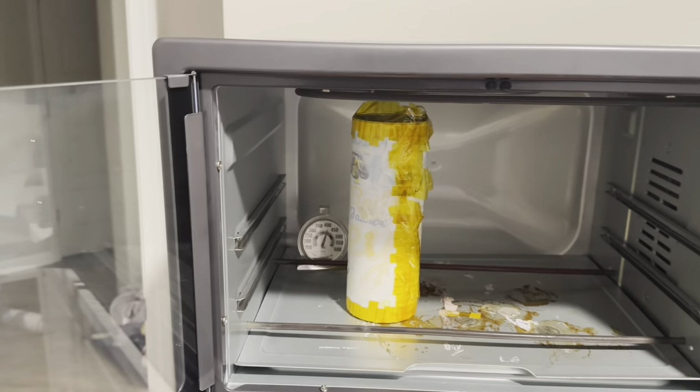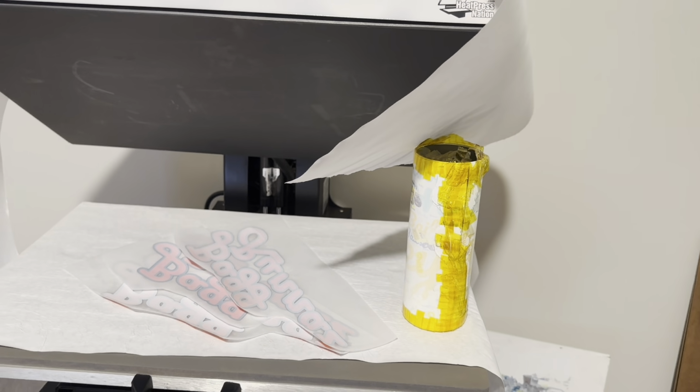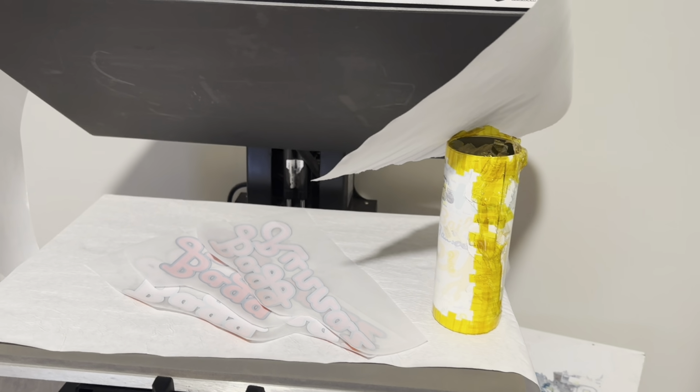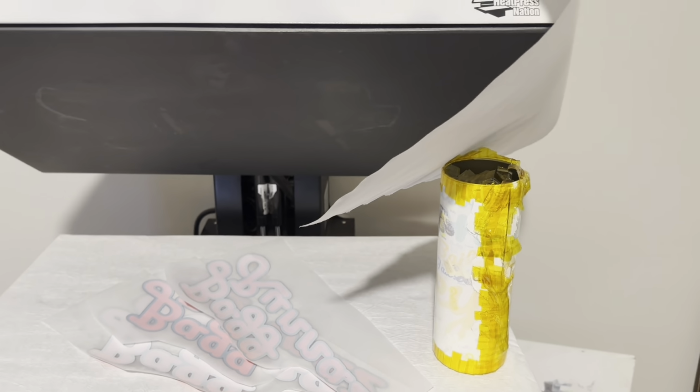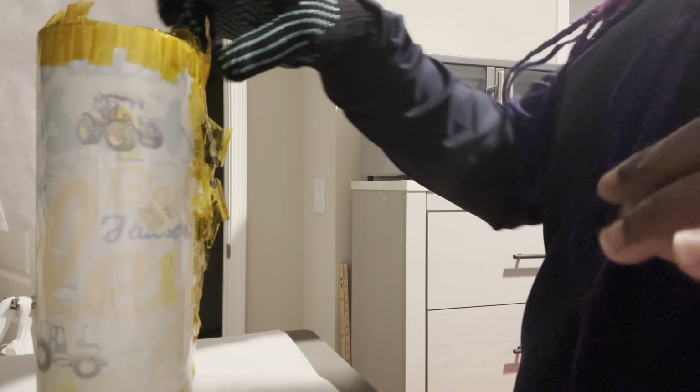Now I'm taking it out. As you can see how the tape has come apart. This is what I be saying, that sometimes I do use painter's tape. I let it cool for a little bit, and then I am going to peel it off. As you can see through this paper, the image you can see it through, it means that it has gone on to the actual tumbler.